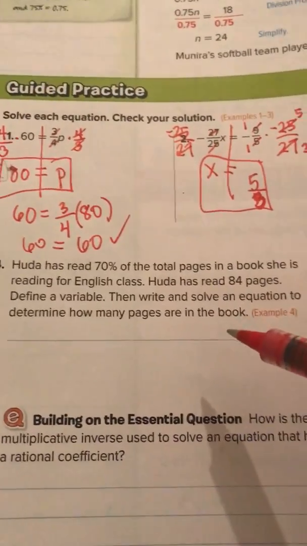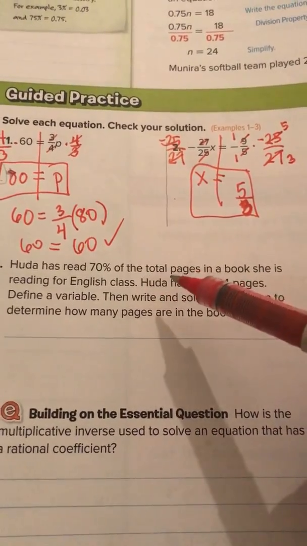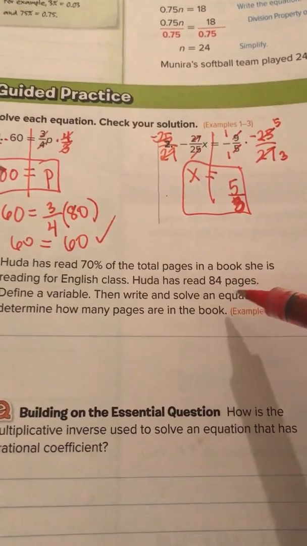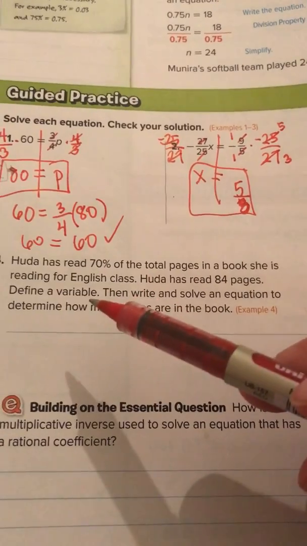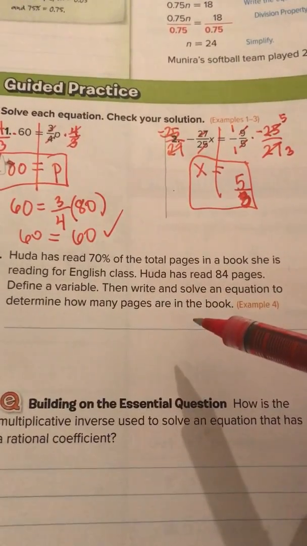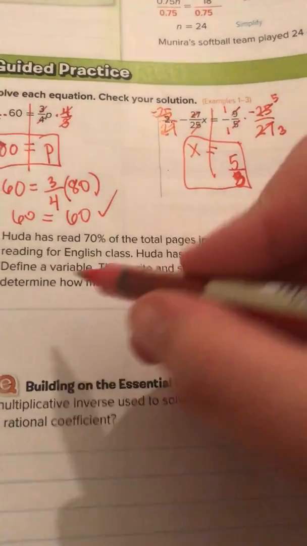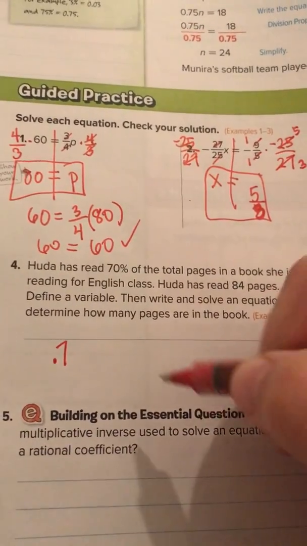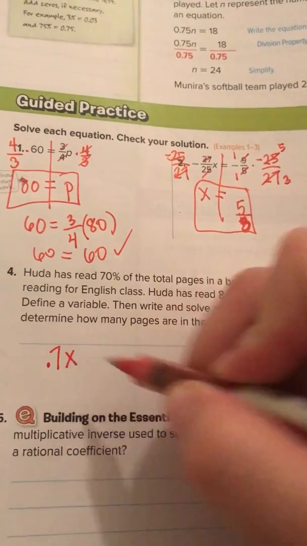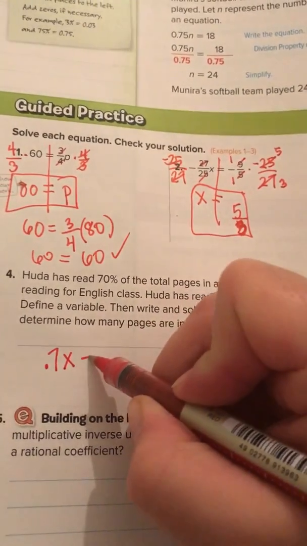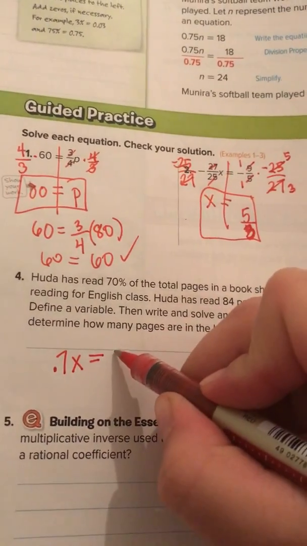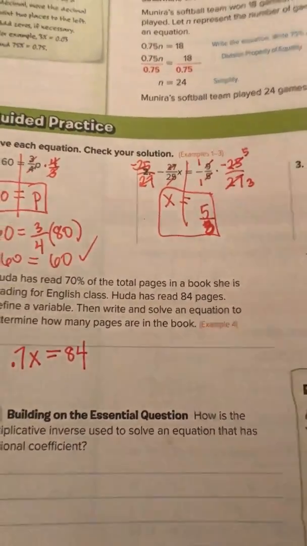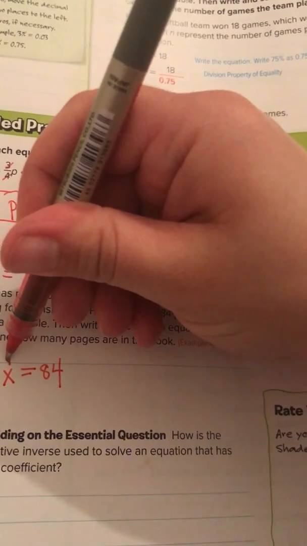This last one says, Huda has read 70% of the total pages in a book she's reading for English. She has also read 84 pages. So it says, define a variable, write and solve an equation to determine how many pages. Okay, so 70% we know is the same thing as 0.7. And it's multiplied by the number of pages. And we also know that she's read 84 pages. So this is the total number of pages in the book.